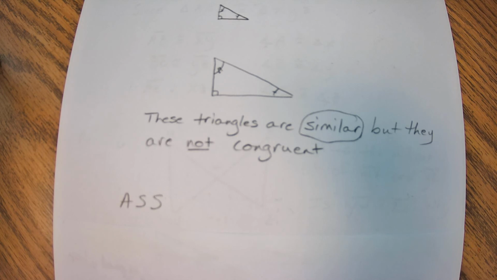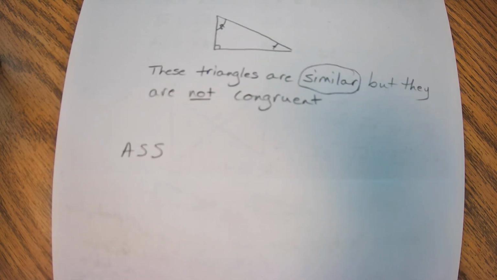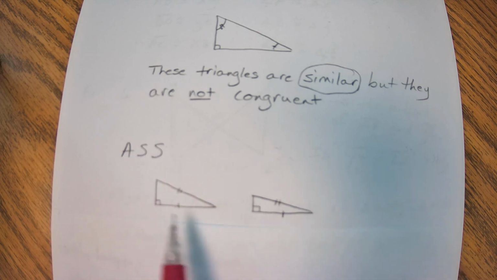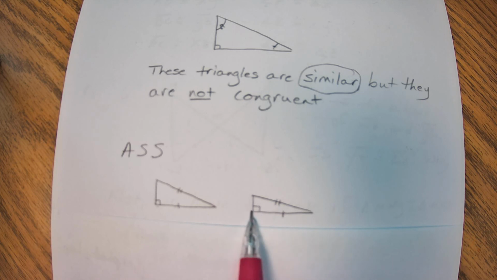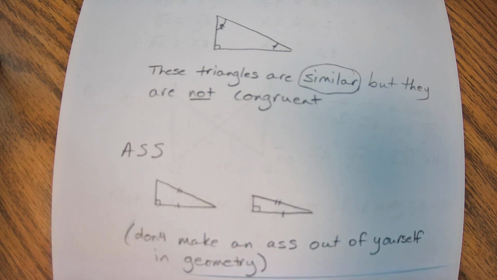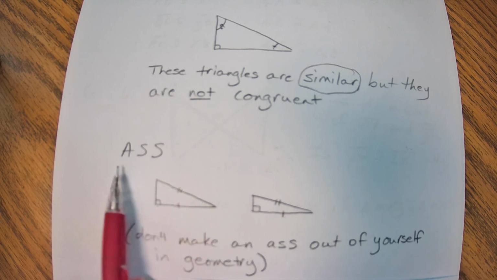Okay, this is my favorite one because I get to say ass in geometry. So angle side side would be an angle and the next two sides. An angle and the next two sides. So the way you're going to remember that this is not a congruency conjecture is because you don't get to make an ass out of yourself in geometry.